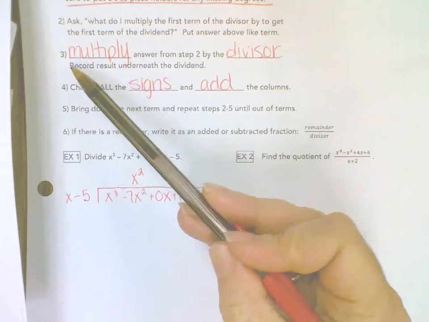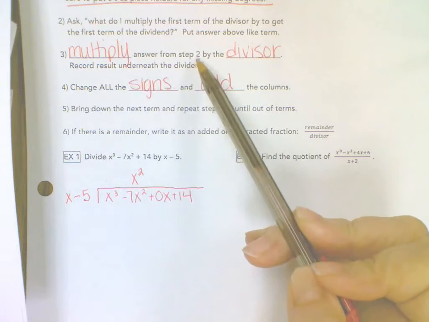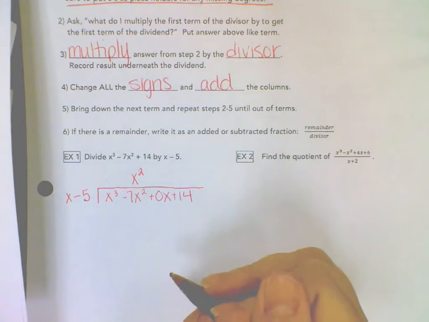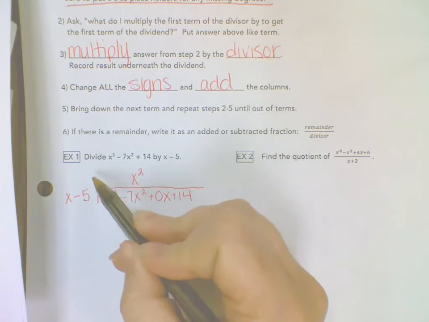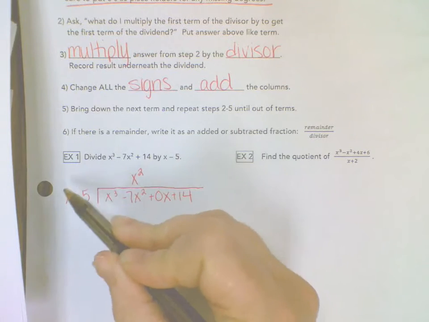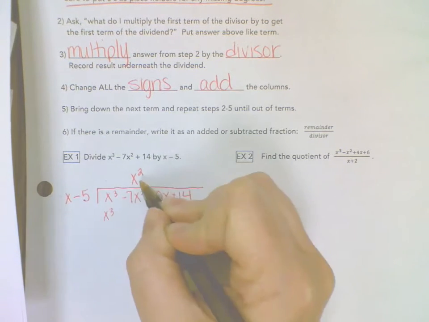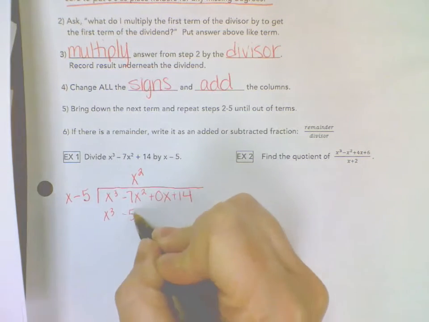Okay, step 3, multiply the answer we just wrote from step 2 by the divisor. It's the whole divisor, not just part of it. So I'm multiplying x squared by x minus 5, the whole thing. So x squared times x is x cubed. X squared times negative 5 is negative 5x squared.